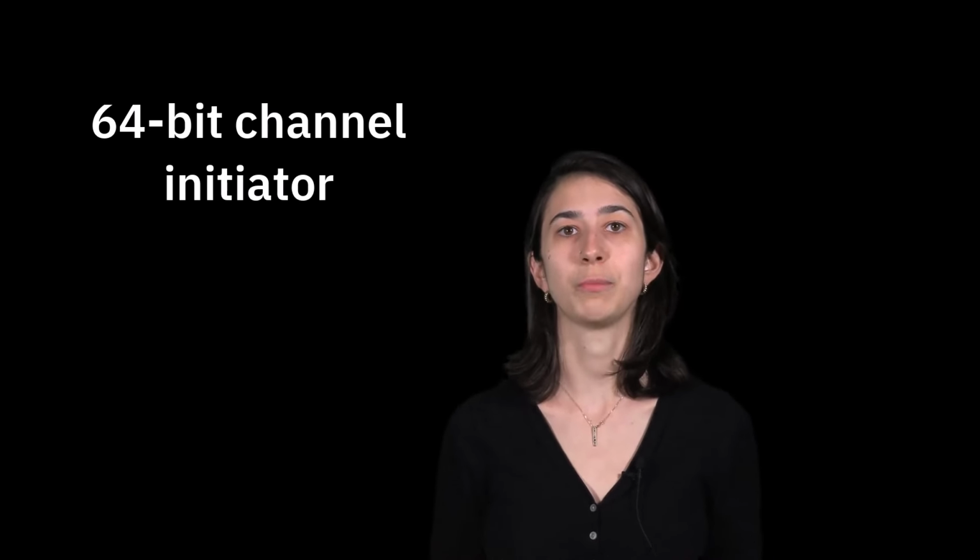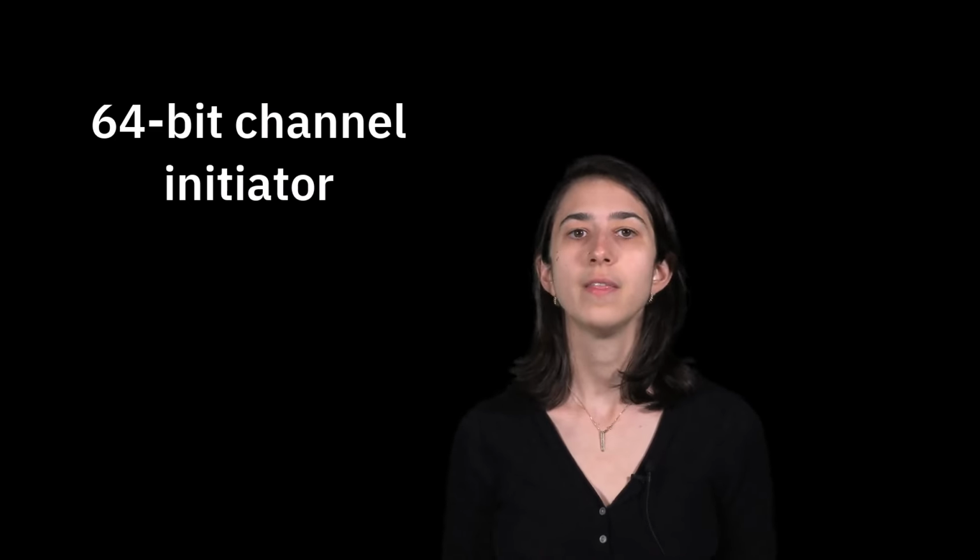We've upgraded from 31-bit to 64-bit storage in the channel initiator. What this means is that a larger number of applications can connect to a queue manager at the same time. This is particularly useful for customers using large messages or many channel instances.